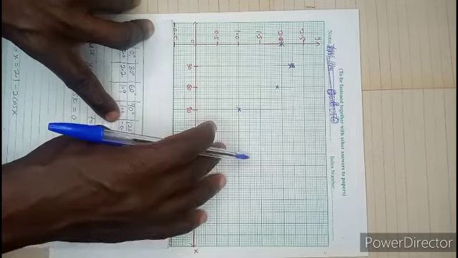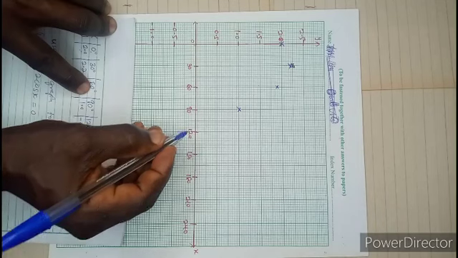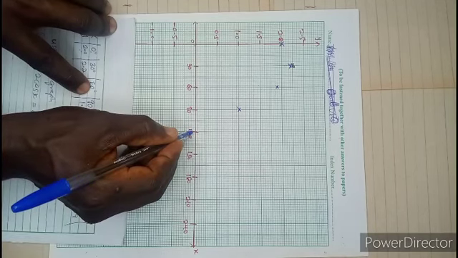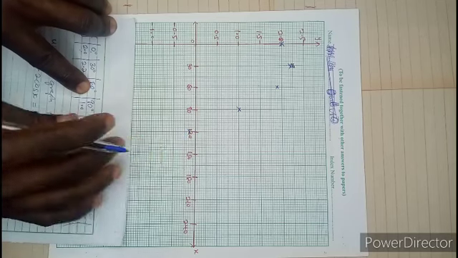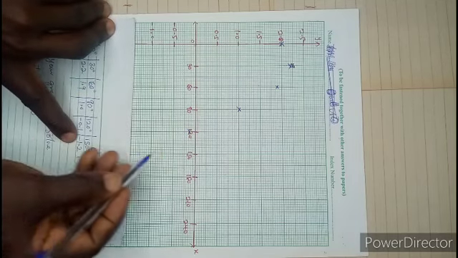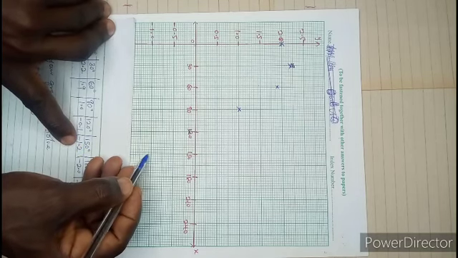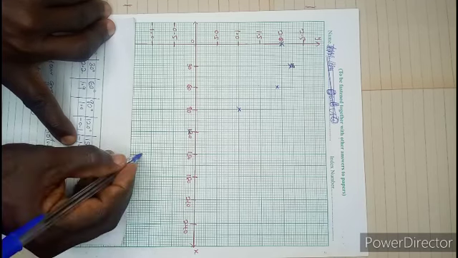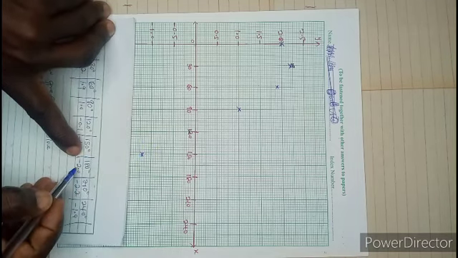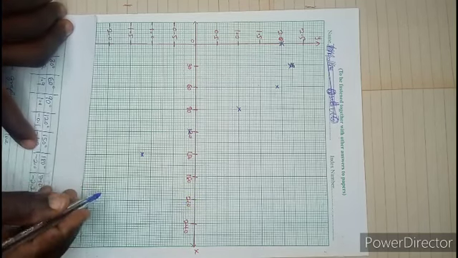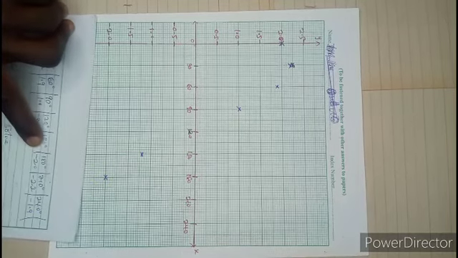120 will be negative 0.1. Negative 0.1. Don't forget, the smaller box is 0.05. The next smaller box will give us our 0.1. 150 will give us negative 1.2. So I mark. 180 will also be 2.0, but negative 2.0. So this will be at this point.